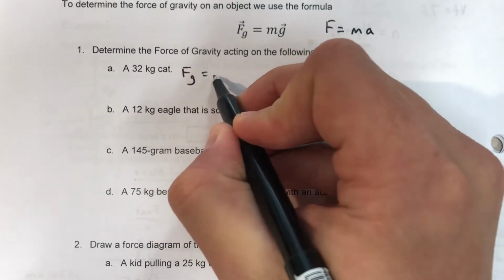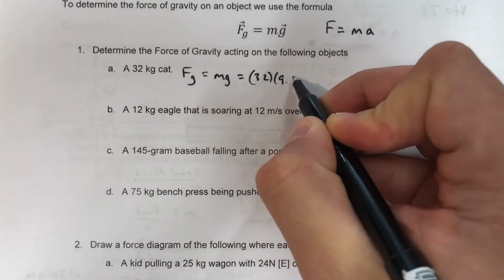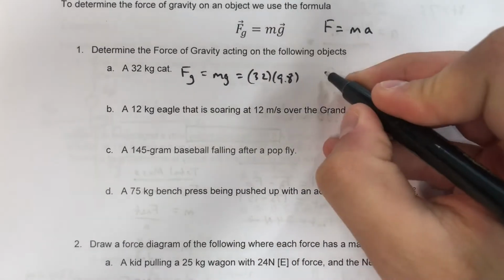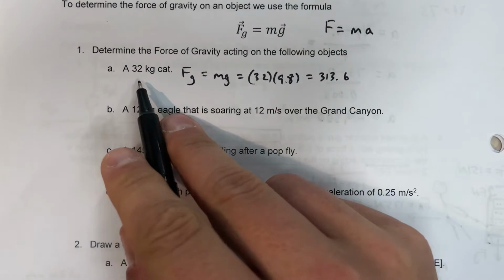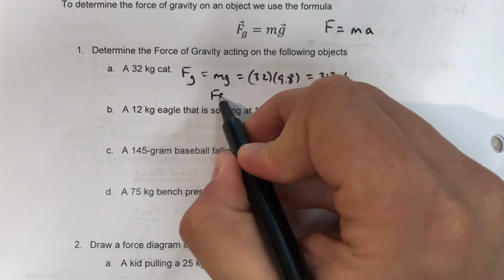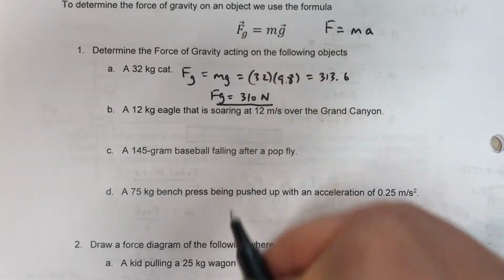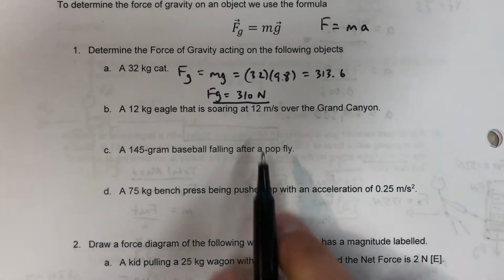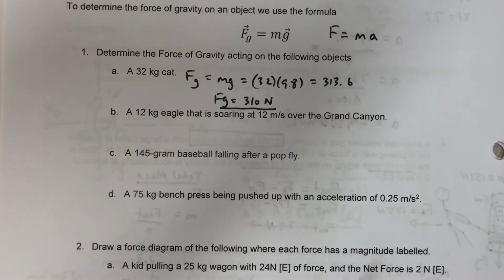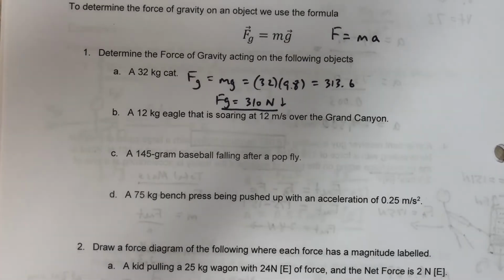So Fg is equal to mg, which is equal to 32 times 9.8. So what we end up getting is 313.6. If we have two significant figures, our final answer is going to be 310 newtons. And that is our final value right there. Force of gravity acting on it. And the force of gravity is acting in the downward direction.